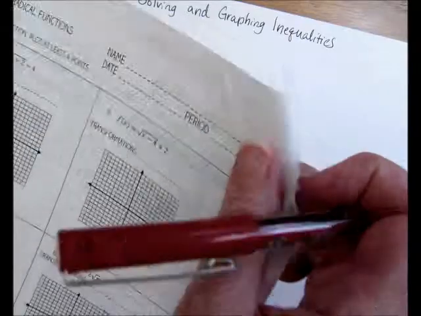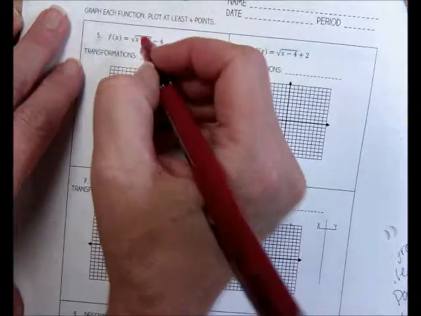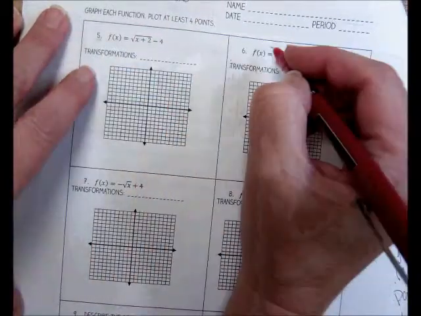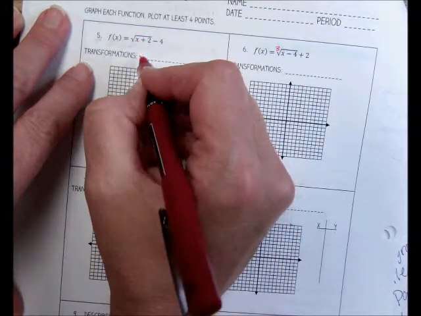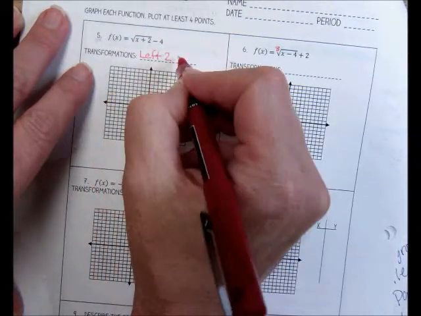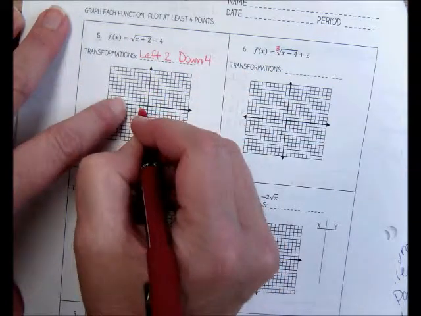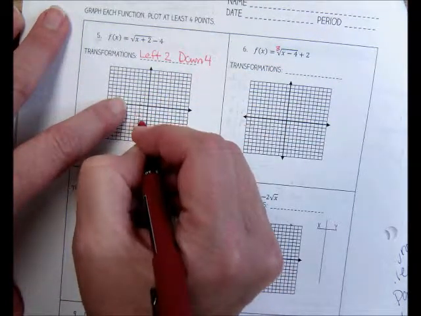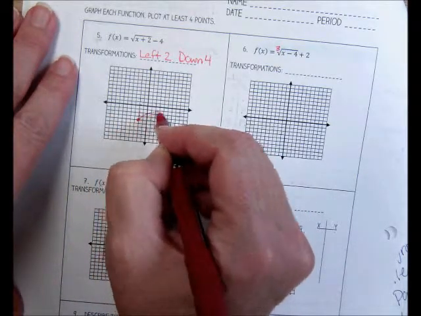Now if we flip the page, it becomes a little bit different because we're doing a couple of different transformations here. So I have the parent function of a square root, so I'm going to change this to a cube root over here. And I'm going to go left 2 and down 4. So I have left 2 and down 1, 2, 3, 4. And so it's just going to look like this.